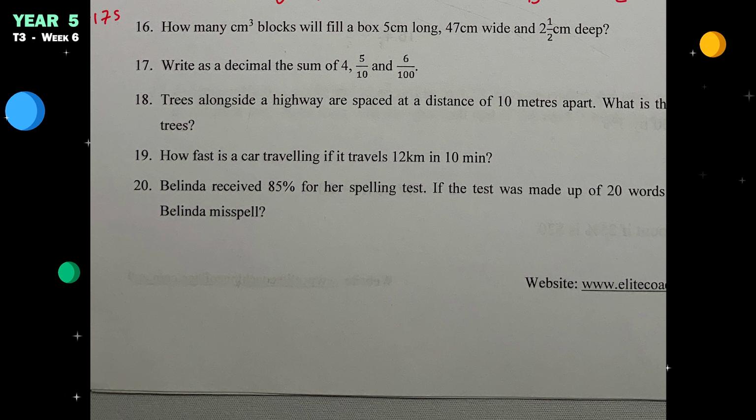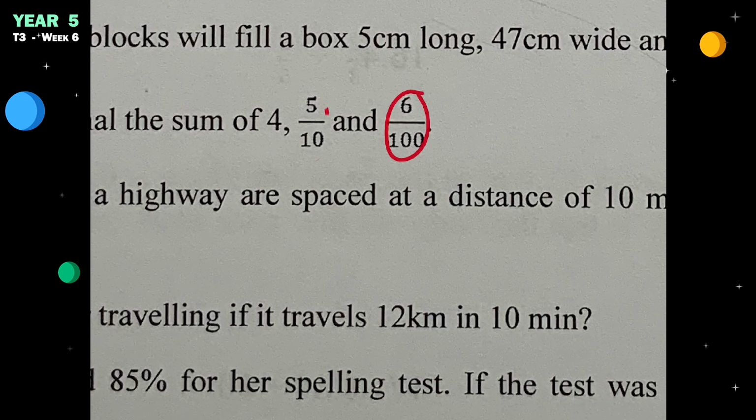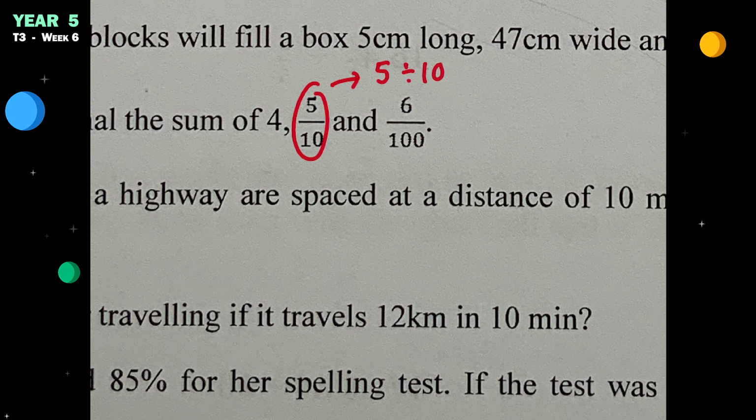Question 17. Write as a decimal the sum of. Okay, so 5 on 10 is 0.5. 6 on 100. How do I know? Oh, by the way, how did I know it was 0.5? What's 5 on 10 mean? This is a fraction, right? A fraction is another way of saying division. 5 divided by 10. What's 5 divided by 10?